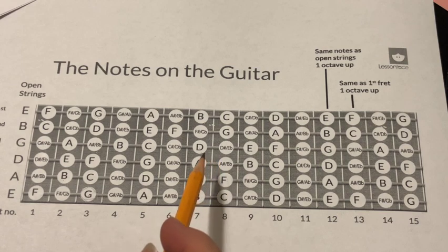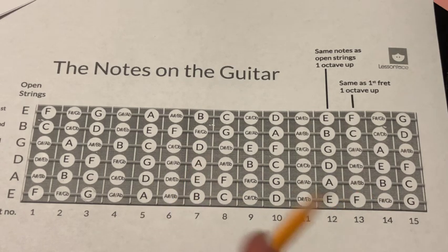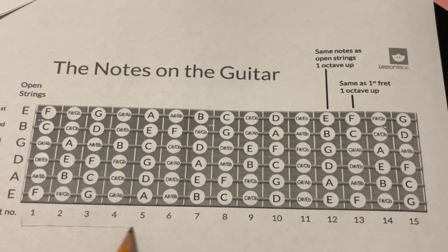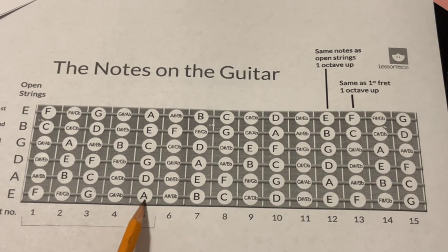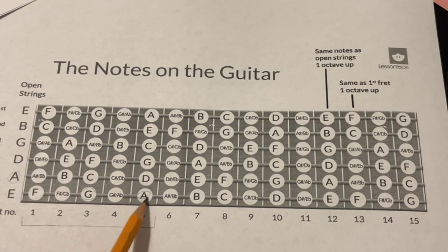It'll help in the long run to work on memorizing the notes. At first, if you can get up to the 5th fret, that's great. The 6th string, 5th fret is an A. That's the same pitch as the 5th string open, so that A and that A are the same.